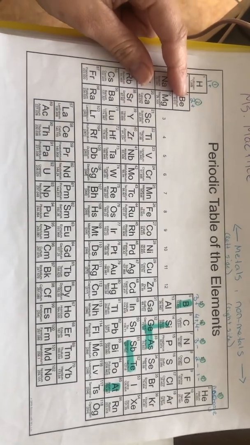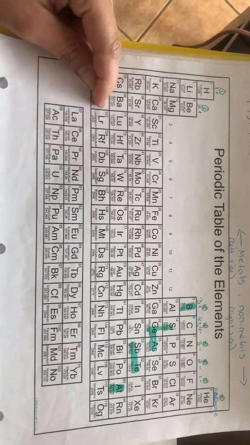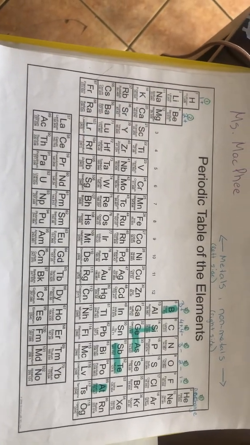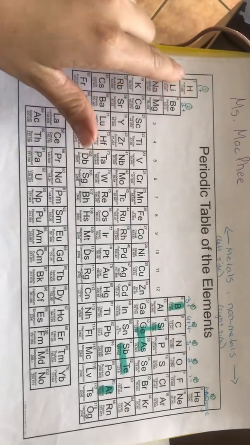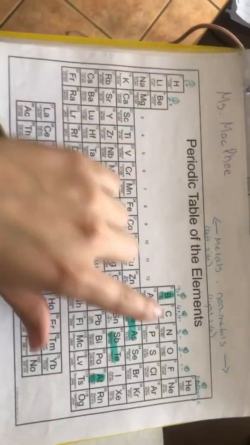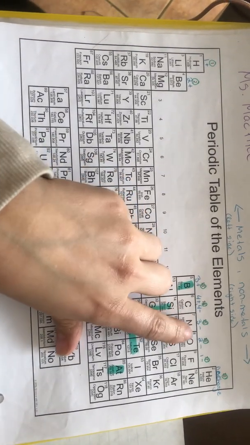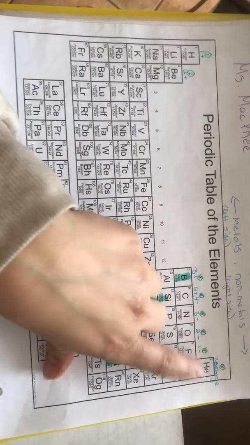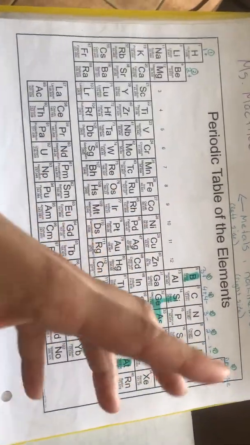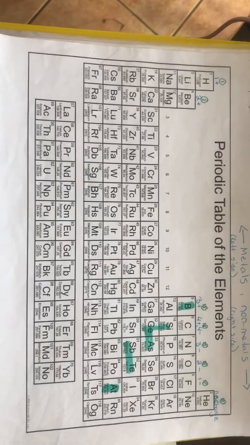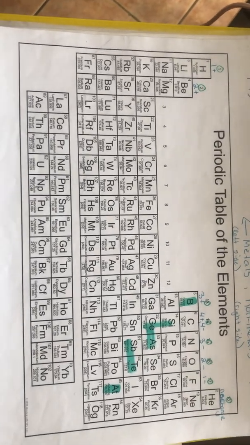In column 2, every element here has 2 valence electrons. Again, it is easier to lose 2 than to gain 6 to become 8. So, at the top here, I have 1 plus, 2 plus, 3 plus, 4 plus, 4 minus, 3 minus, 2 minus, 1 minus, and then no charge, because column 18 has no charge because it's neutral. It is stable. So that's how you can easily tell the charge for each element.